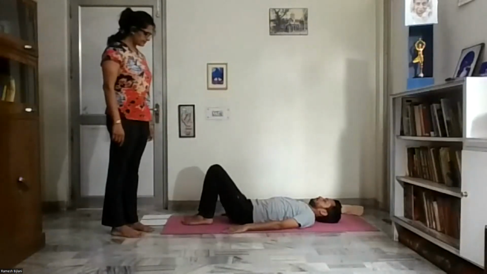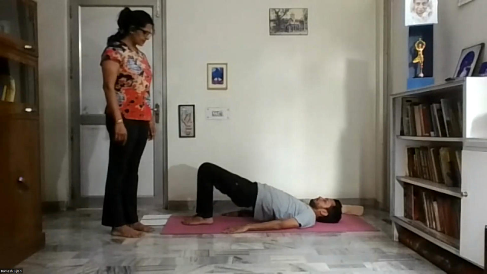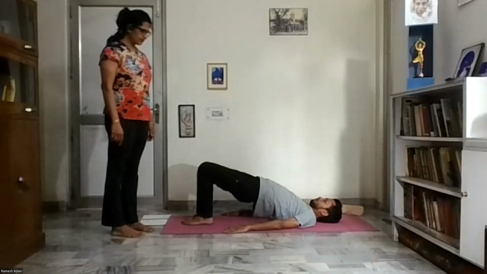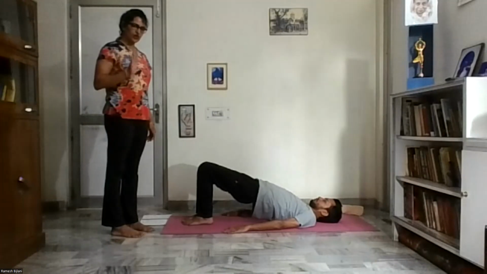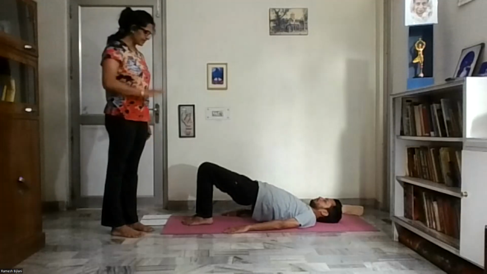So inhale, go as high as you can. Very nice. Very nice. Hold the position for one breath. Make sure you do not have too much discomfort in your knee. A little bit is acceptable, but it should not be pain in which you enjoy yourself. Exhale, come down.